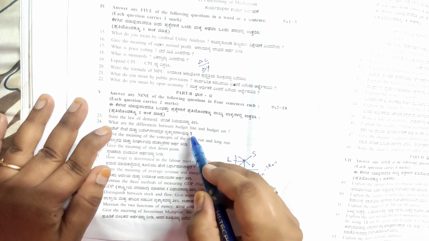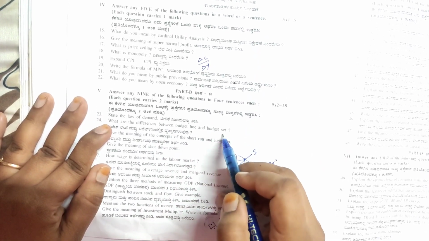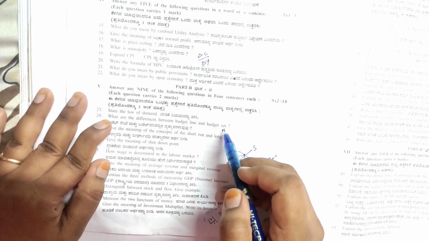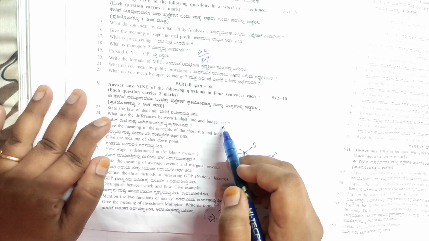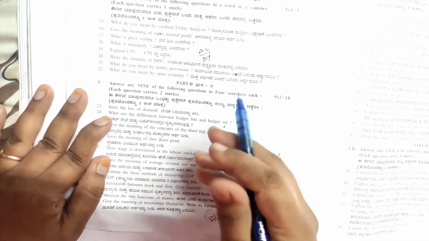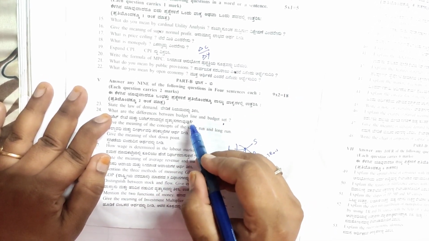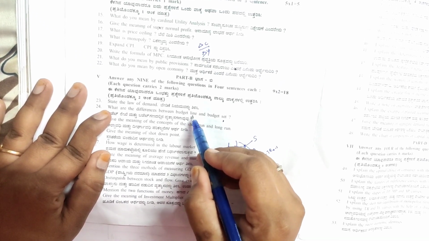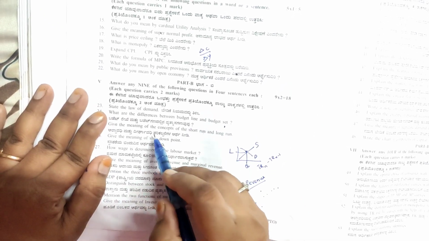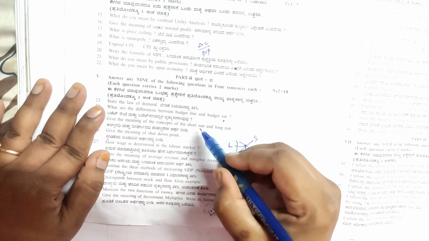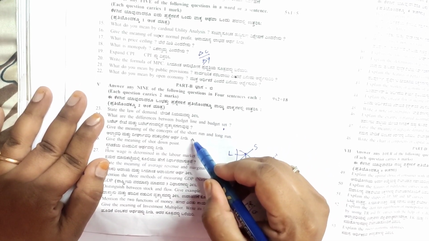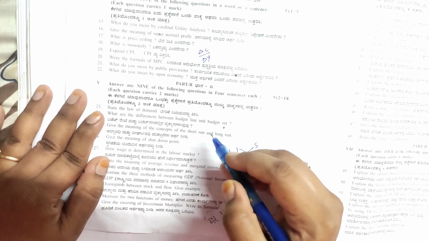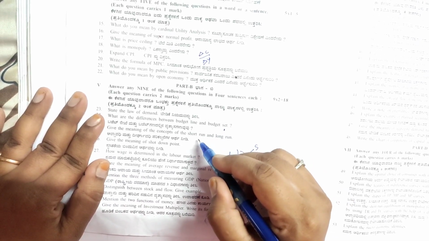What is the difference between budget line and budget set? Budget set is the different combinations of goods, as per the income of the consumer, which the consumer can prefer to purchase. Budget line is the locus of the combinations of goods which is equal to the consumer's income. What are the concepts of short run and long run? Short run is the short term where one of the inputs will be fixed and one of the inputs will be variable. Okay, so that is considered short run.